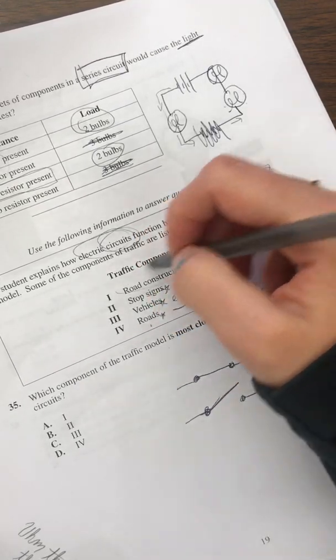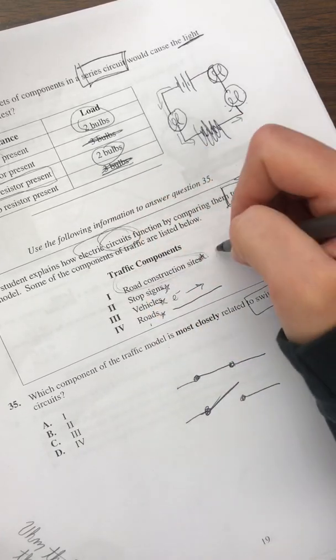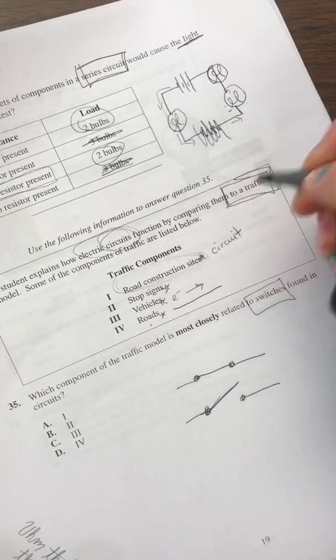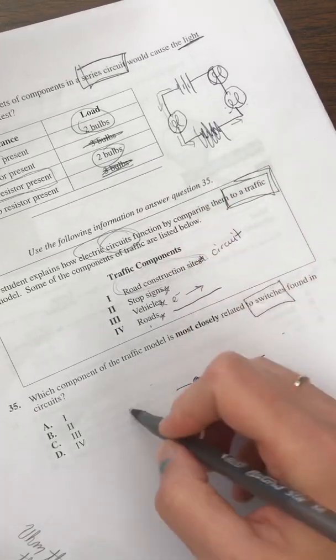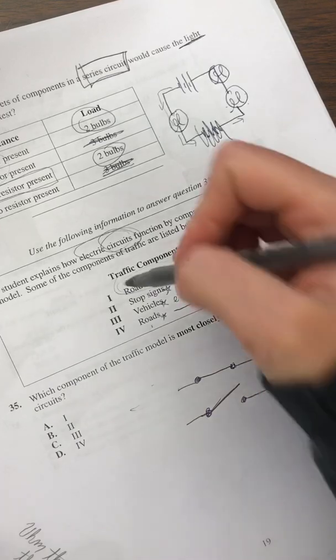This would be the whole system, the whole circuit. And then the stop signs regulate whether you stop or go, like with the electrons. So it's going to be this one.